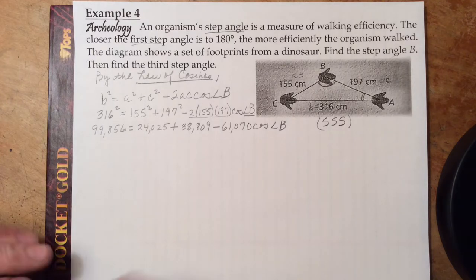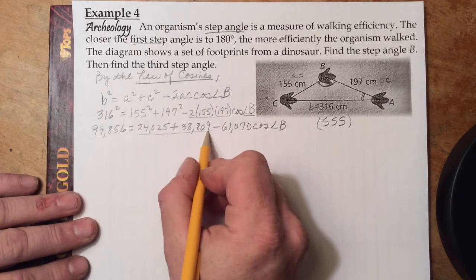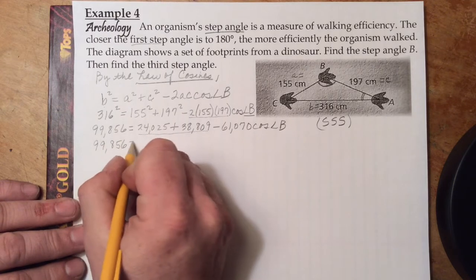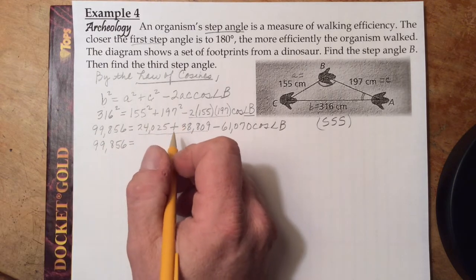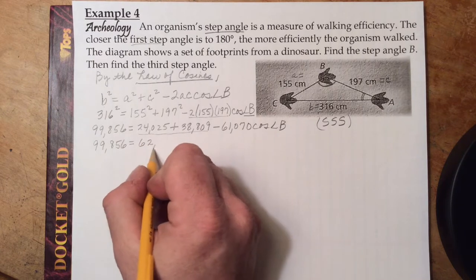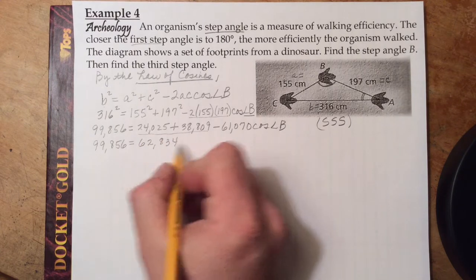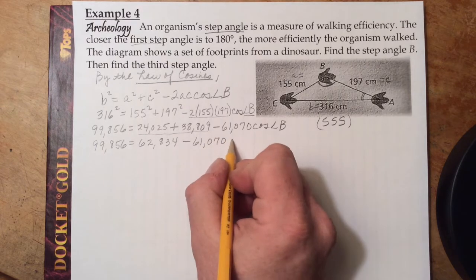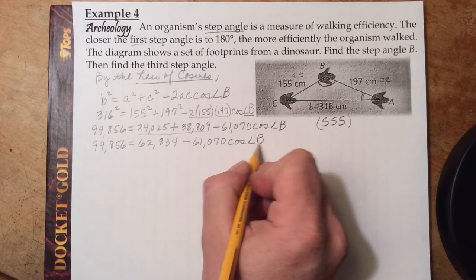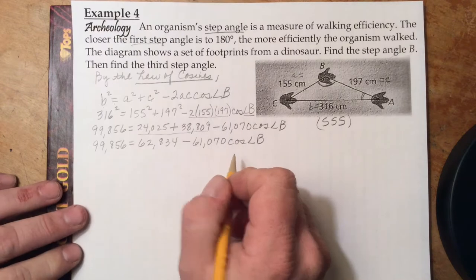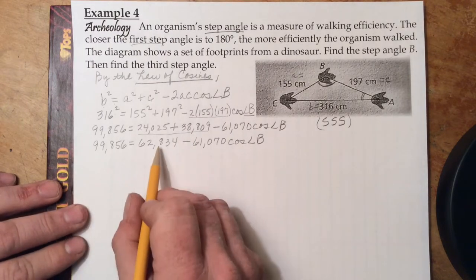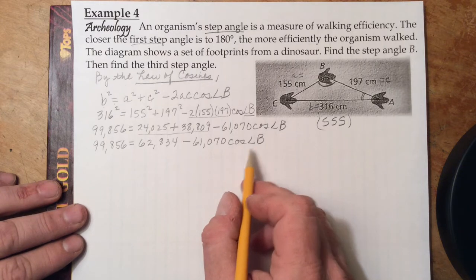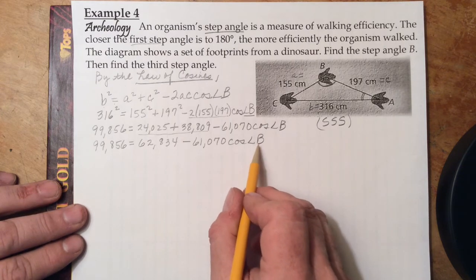And then we can go ahead and add these two. We have 99,856 equals, when you subtract those two, you get 62,834 minus 61,070 times the cosine of angle B. At this point, our equation is simplified as much as we can. So we start solving, getting angle B by itself.